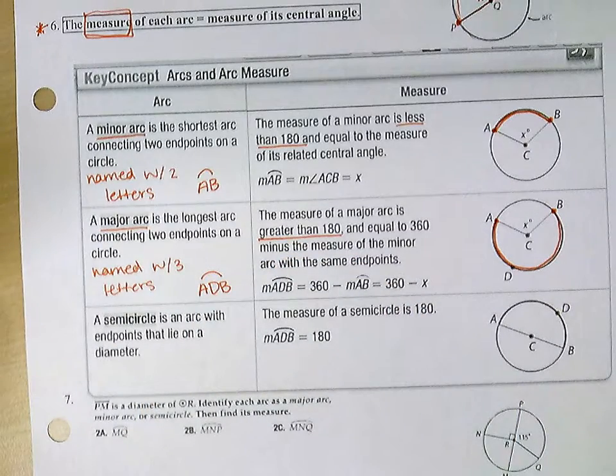Now that point D has to be in the middle. It can't be one of your starting points. You could also label this arc BDA. So you have to start with the endpoint and you have to end with the endpoint. That other point is just in the middle of that arc, so it has to flow in order.